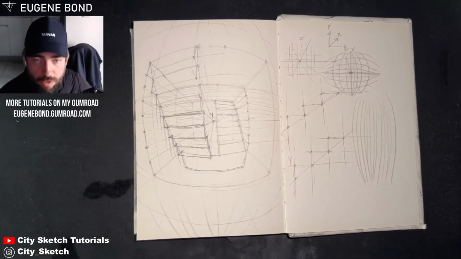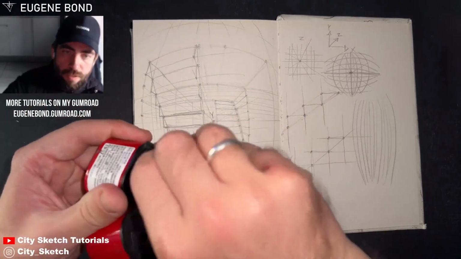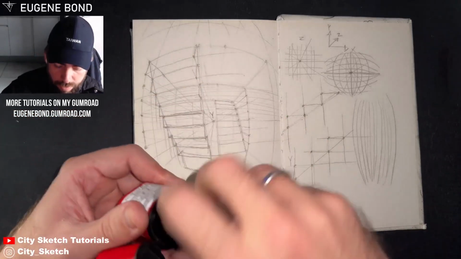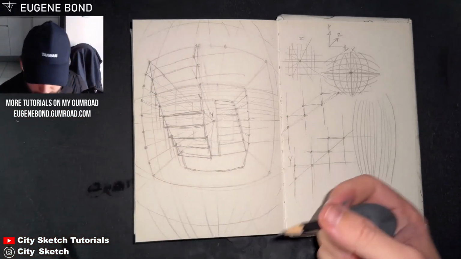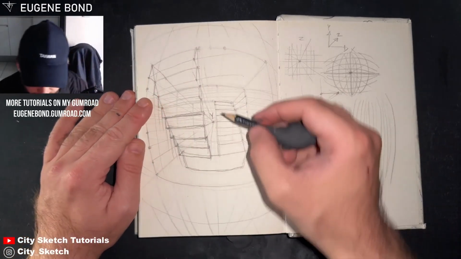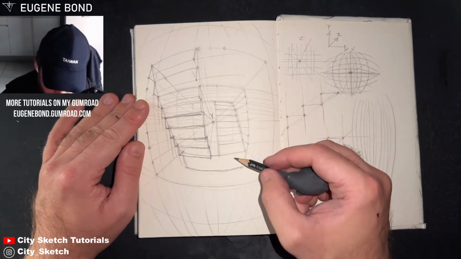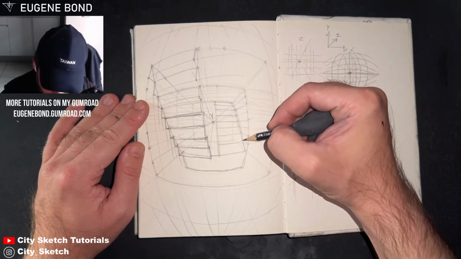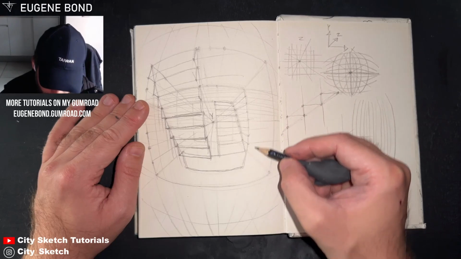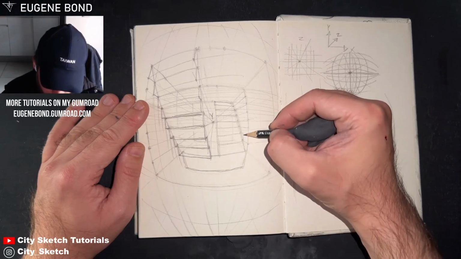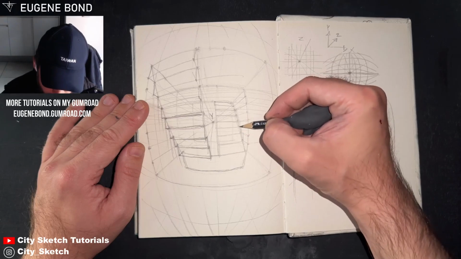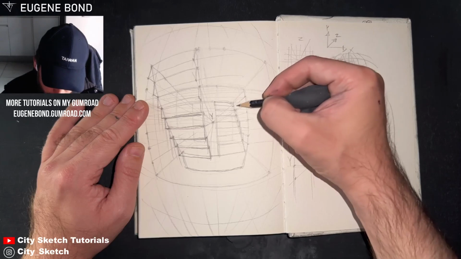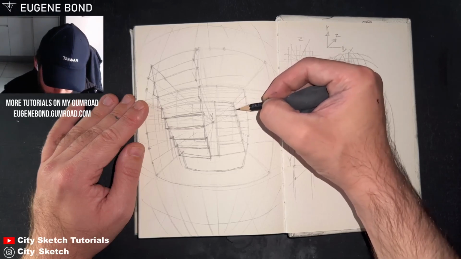So a little sharpen here. It's a very small area. And same, we have verticals, and we have these lines, right? So now I just add more of these lines.